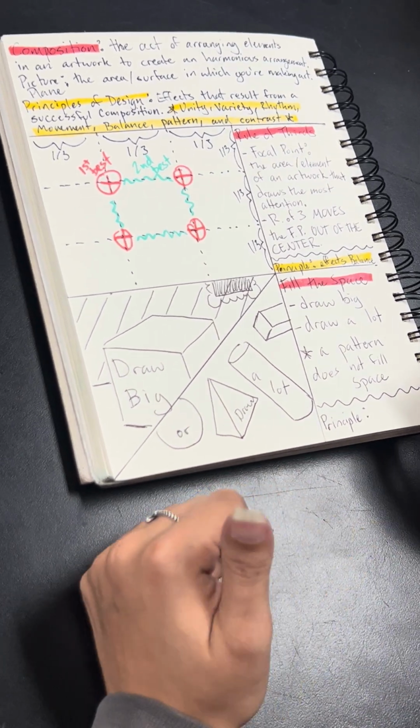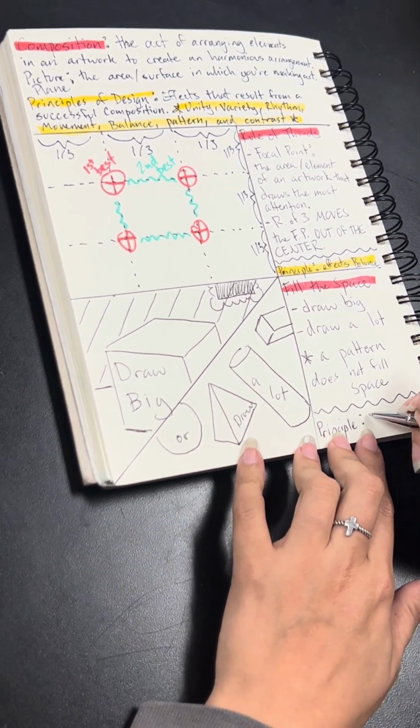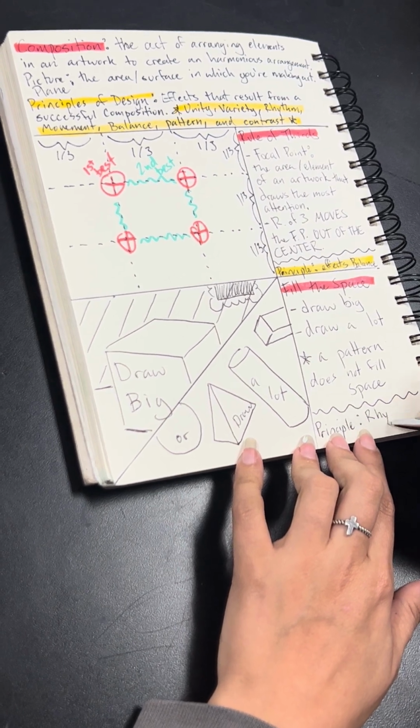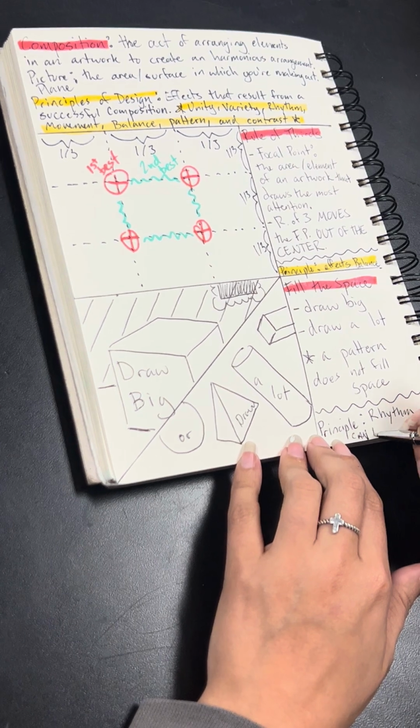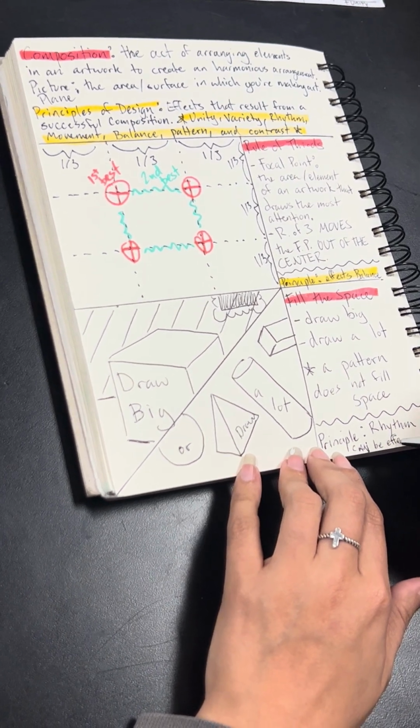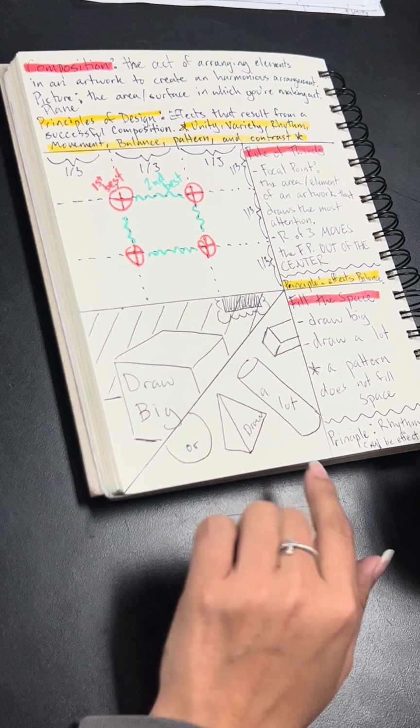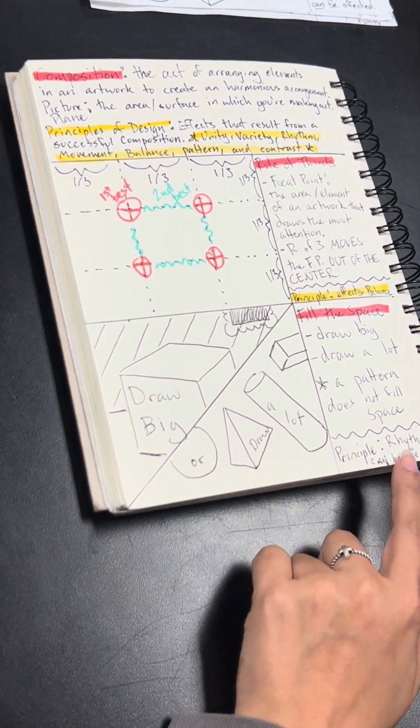Now, it is not necessary, but sometimes rhythm. Rhythm can be affected. It is not 100% of the time. It depends on how you're drawing your pieces, but rhythm can be affected.